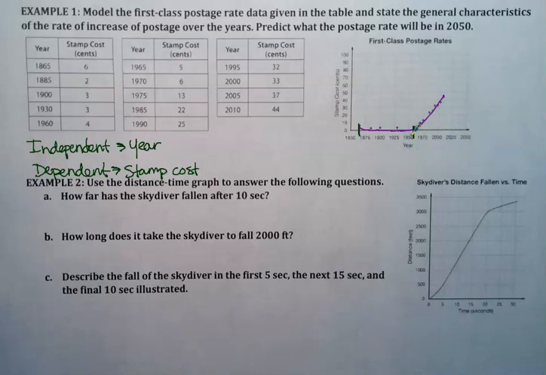All right, well, we could say that maybe in the early years, 1850 to 1950 something, so the first 100 years, whatever. So we could say in early years, postage rates or cost, either of those, were steady.